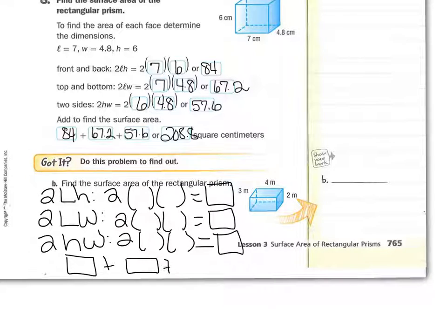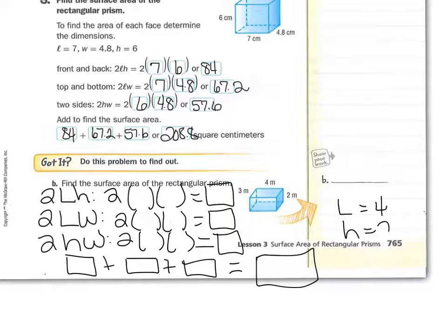This should help you to really solve this. Okay, and let's just write our dimensions over here. So we have a length of 4, a height of 2, and a width of 3.